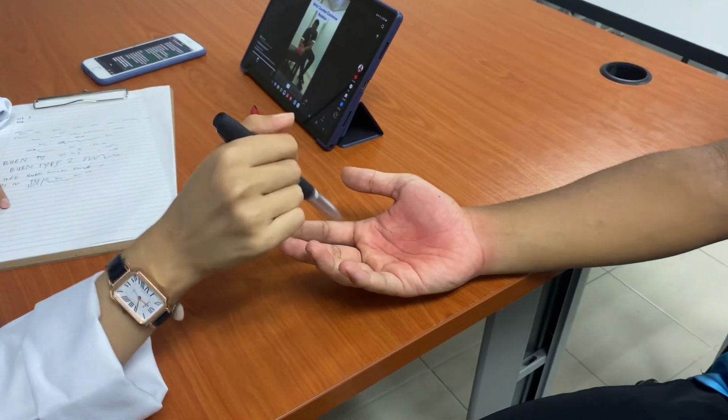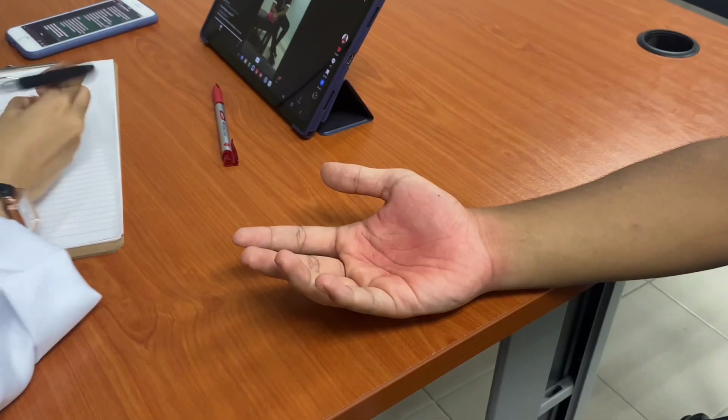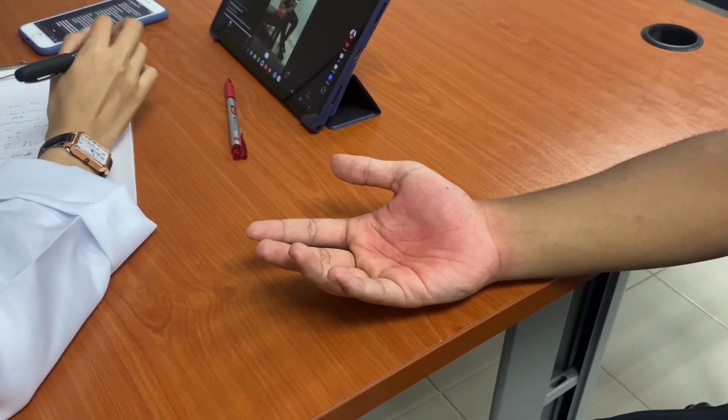2 weeks later. So in this scene, you can see Mr. H is having a consultation with the doctor regarding the burn injury. After a thorough examination, the doctor considered that the patient complied with the treatment by looking at the scar. The redness has faded over time and it will fade completely as time goes by.